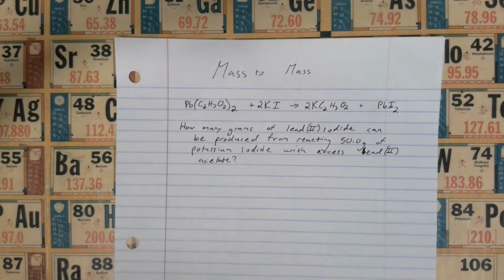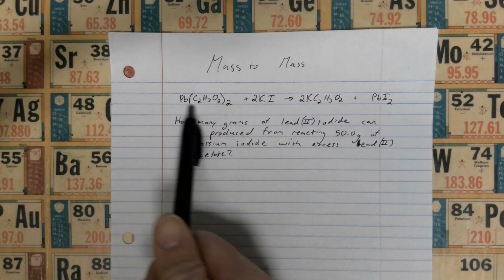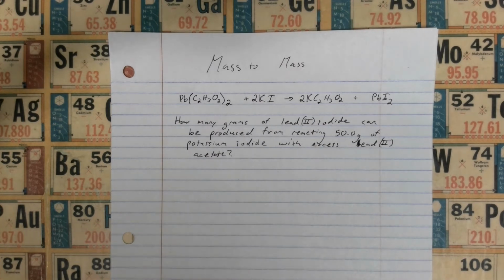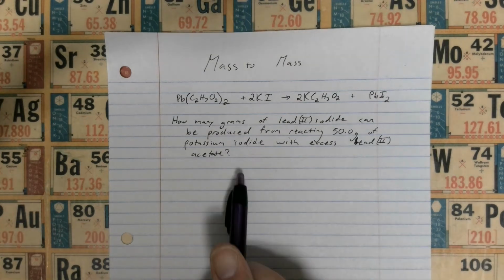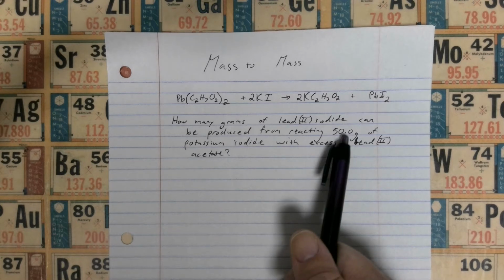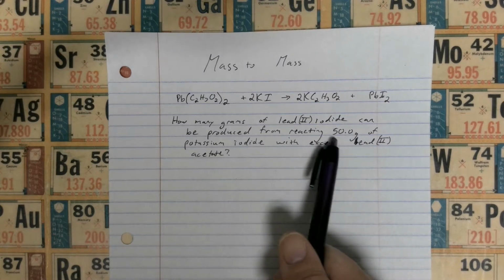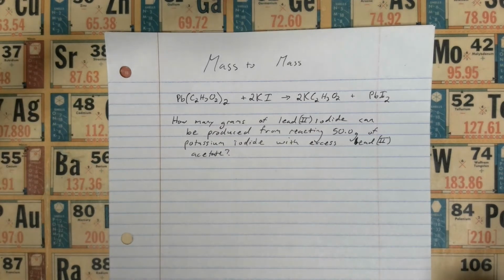So here's our problem. We're given this equation: lead 2 acetate plus potassium iodide yields potassium acetate plus lead 2 iodide. And the question is, how many grams of lead 2 iodide, which is this, can be produced from reacting 50 grams of potassium iodide with excess lead 2 acetate.